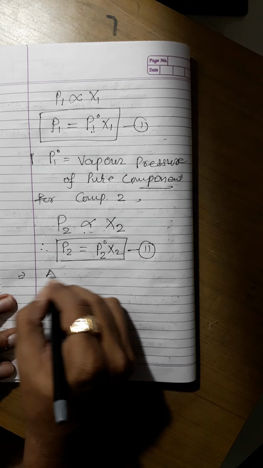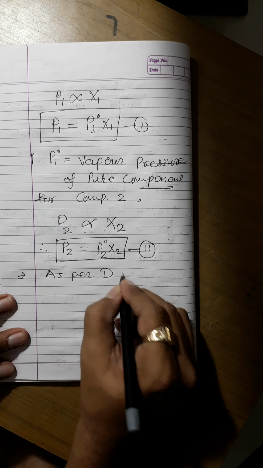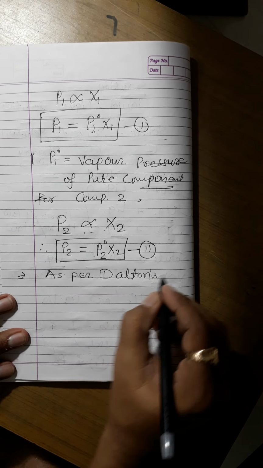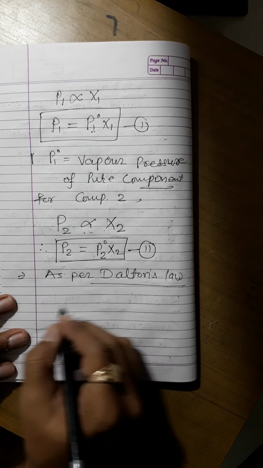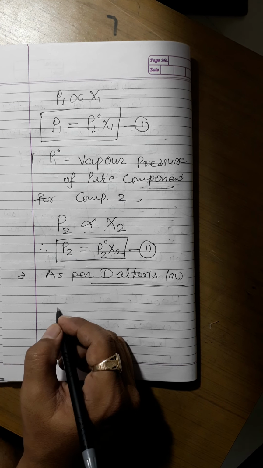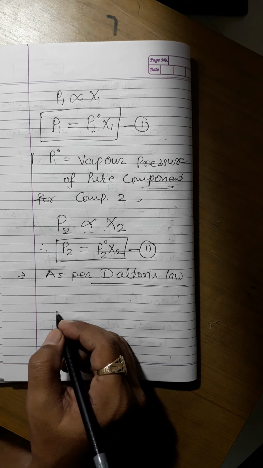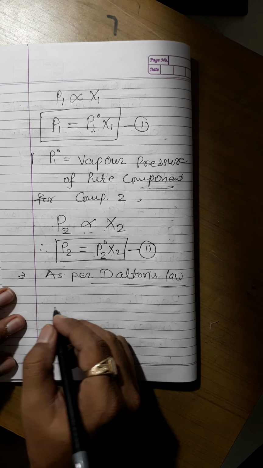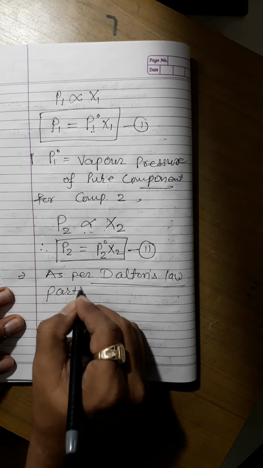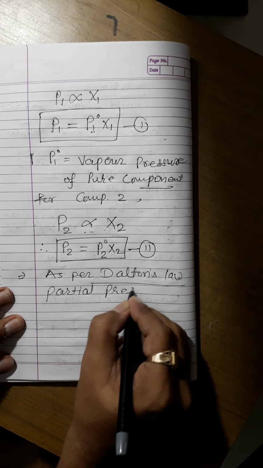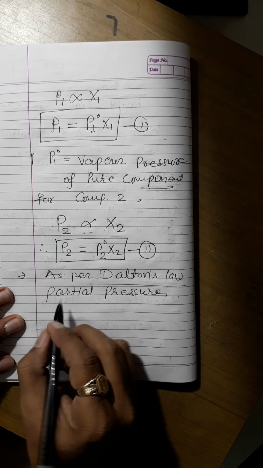Now friends, as per Dalton's law, which you learnt in class 11, John Dalton gave the law of partial pressure, and it was very simple.